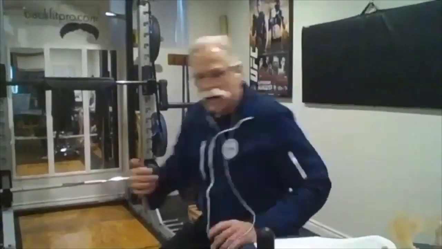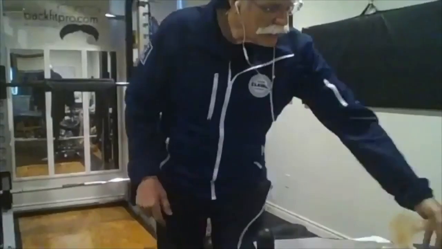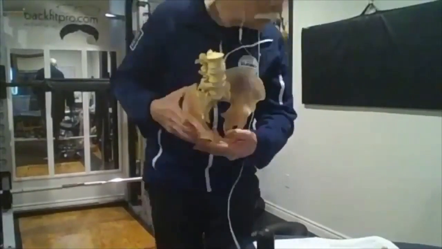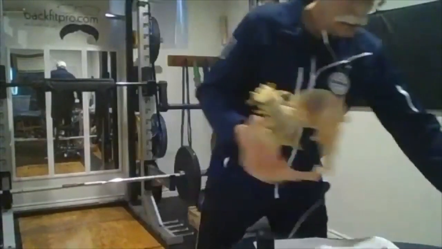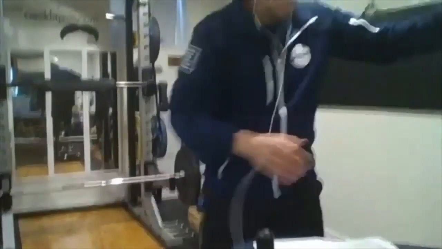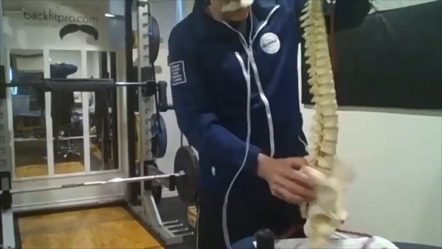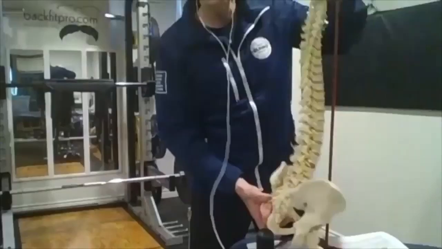Difference between femoral flossing versus lumbar flossing? Well, a sciatic floss, the sciatic nerve, maybe I could show best on a full model of the spine. So if you can, you see this? Yes. Okay, so there's the pelvis.